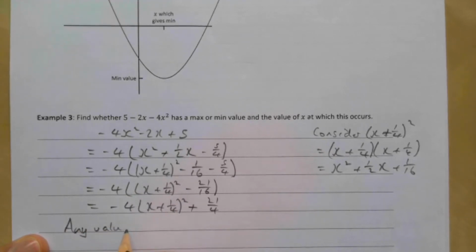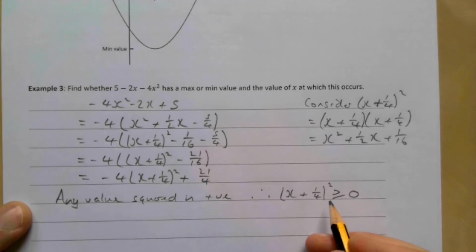Any value squared is positive. Therefore, x plus a quarter all squared always has to be greater than or equal to 0. There's no number you can put in there where it comes out negative. And greater than or equal to 0 is just another way of saying non-negative.